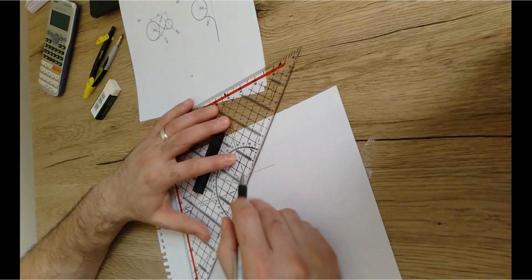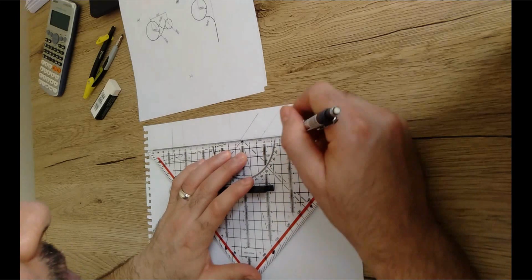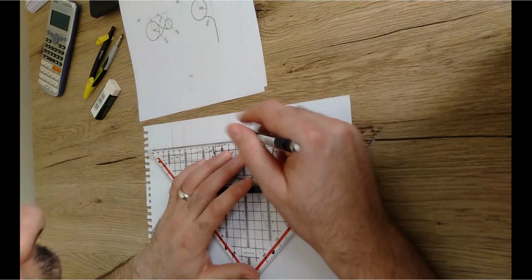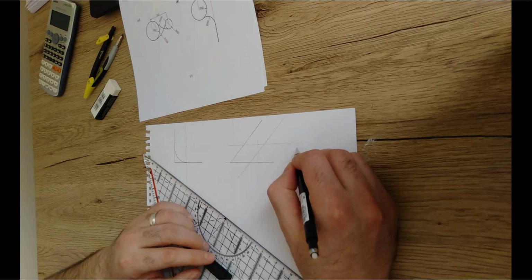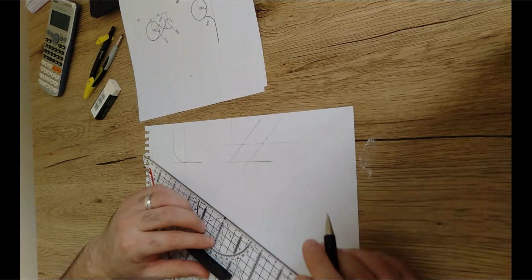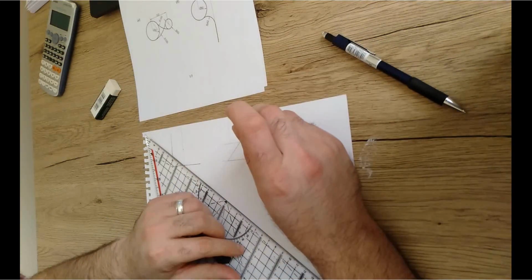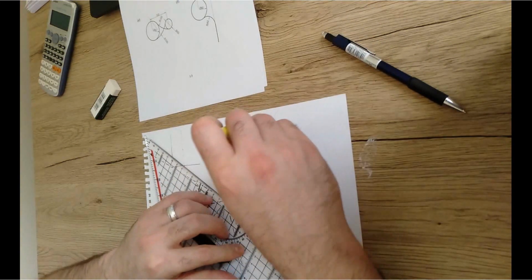So now we got this line, and we got another line, which is this one. These two lines, as you can see, both are locus to the center point, so they're gonna intersect at a point. This point definitely is gonna be the center point of the curve. Then again, use the compass, just fix at this point with the metal tip.